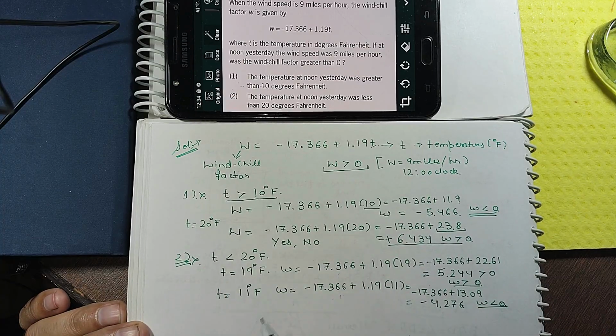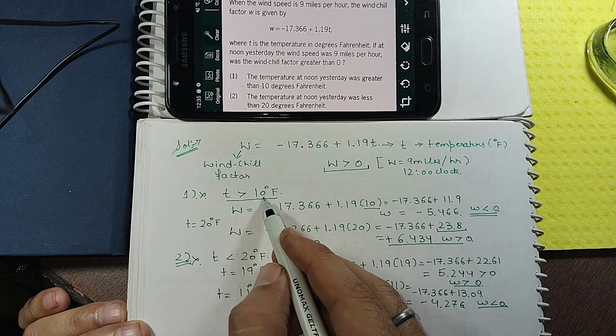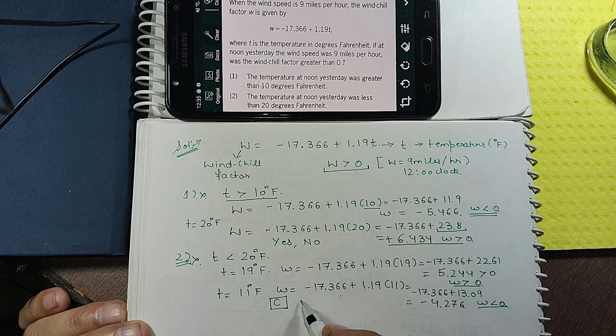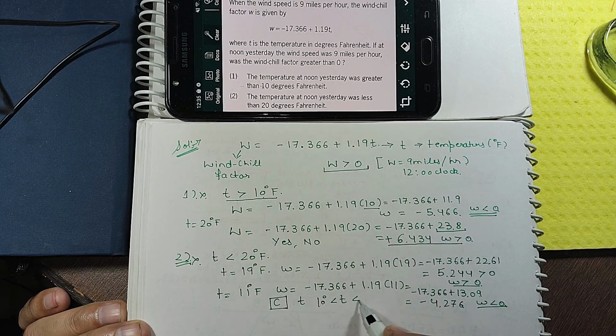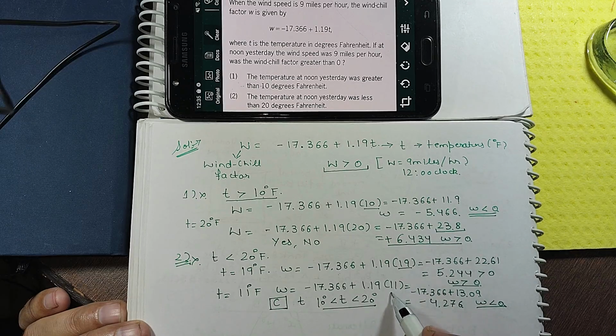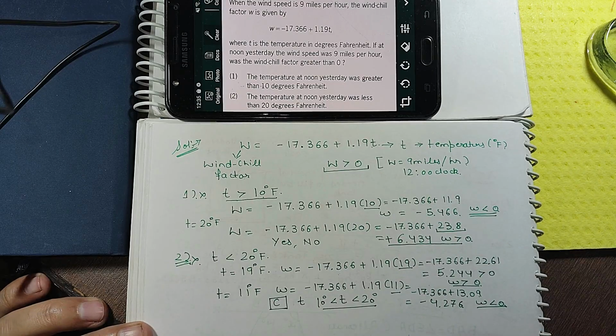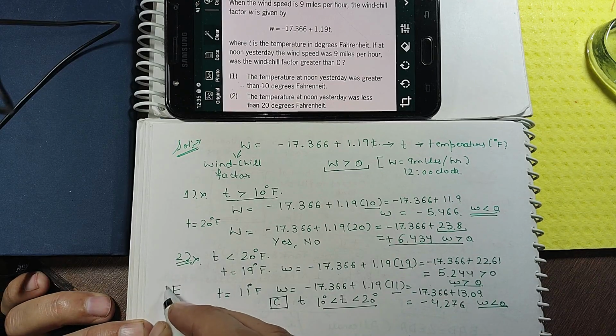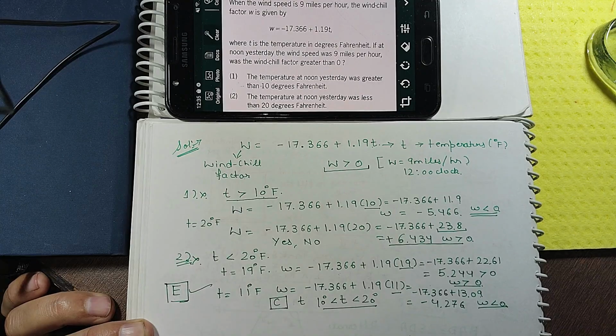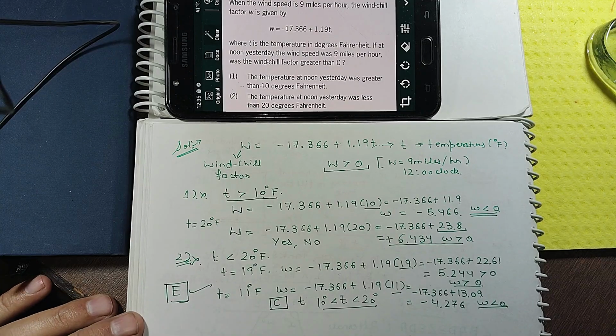Now, combining these statements, we get that T is greater than 10 degree and less than 20 degree. And in between we have calculated for two values, 19 and 11. So it gives value both positive as well as negative. So we can say that none of the statements are able to give us a concrete answer whether W is greater than 0 or less than 0. So the right option for this will be E. Both statements are not sufficient.